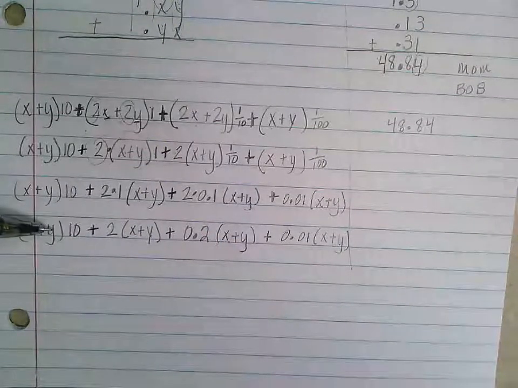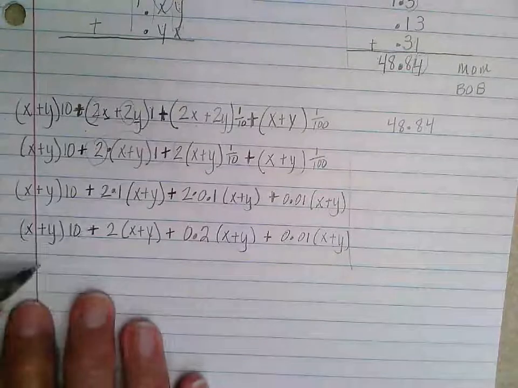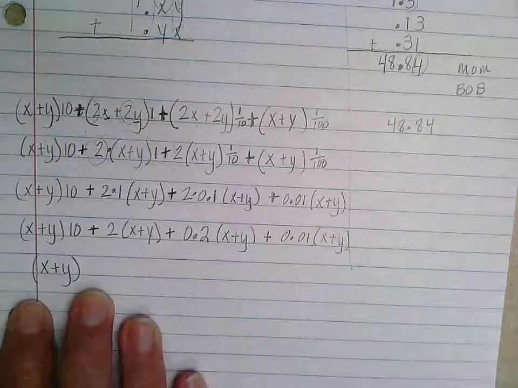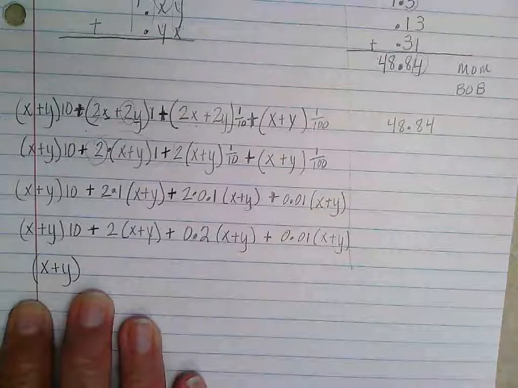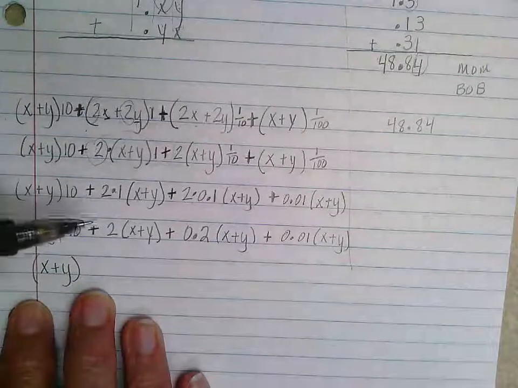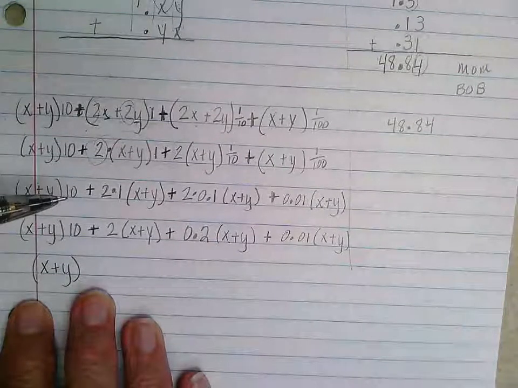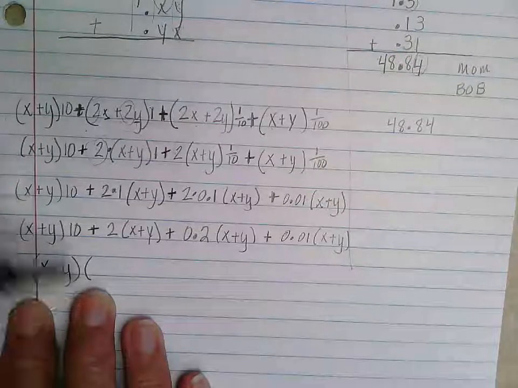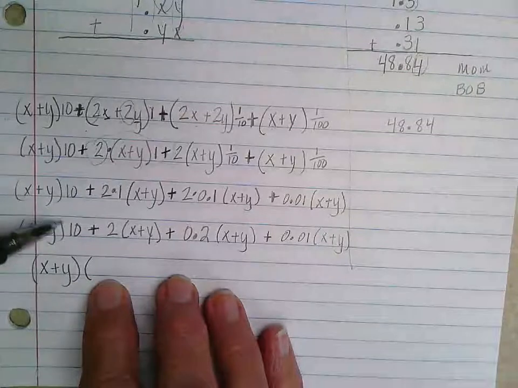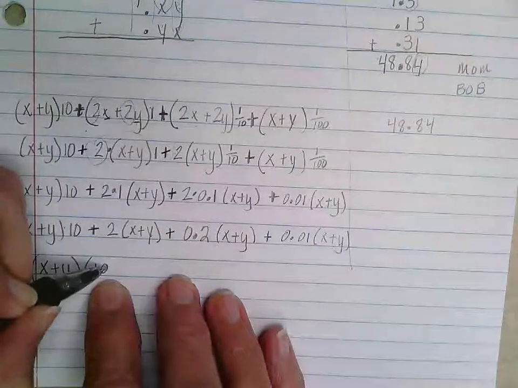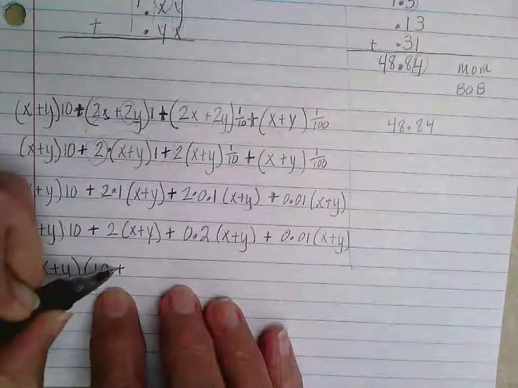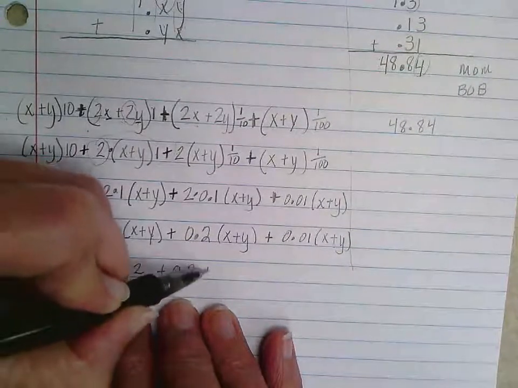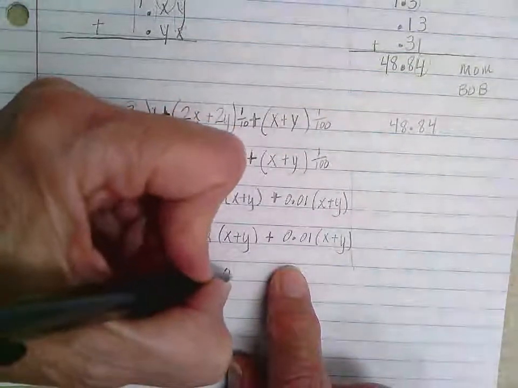So now I can factor out my x plus y, and then take my other quantities and, inside parentheses, add them together: 10 plus 2 plus 2/10 plus 1/100th.